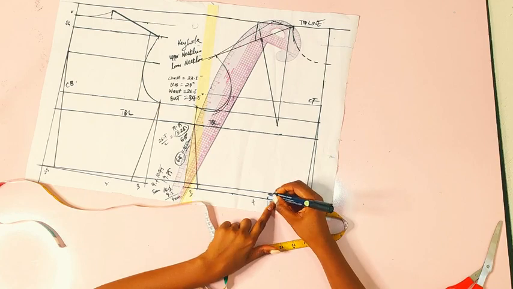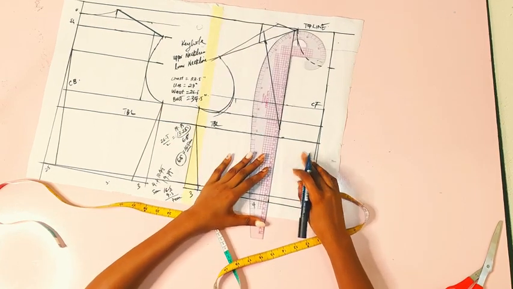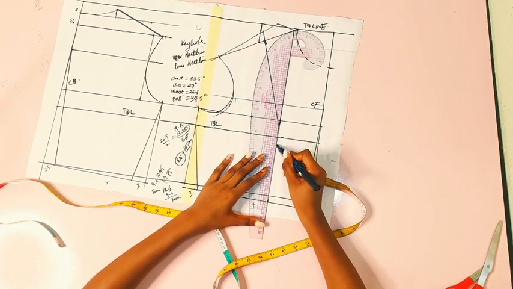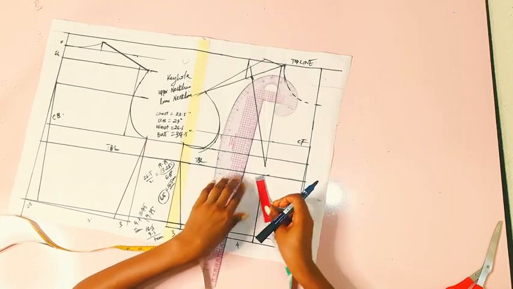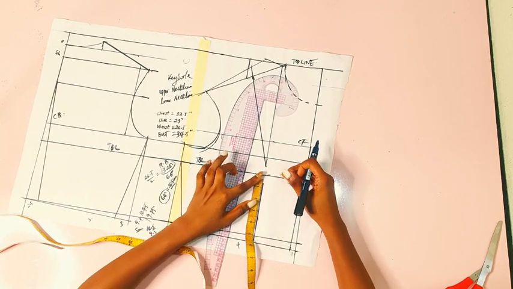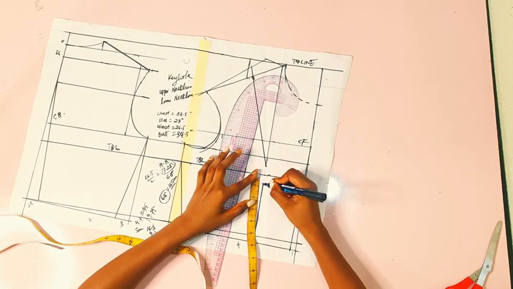And then I'm going to just mark that and connect. So when you are connecting, make sure it doesn't get up to the bust point. Come down by like 3/4 of an inch, or 0.75 inches, or 2 centimeters.